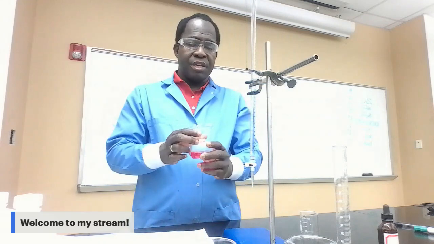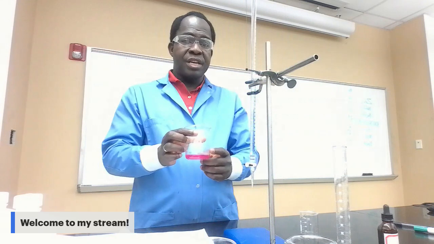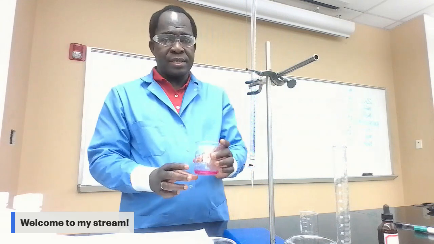This is how you're gonna know quickly that you get to the equivalence point, because at the equivalence point, what will happen is that the pink color will change to clear. The solution is actually pink, but at equivalence, it will change to a clear, colorless solution. So I'm gonna start the titration now. Just watch and see what will happen.